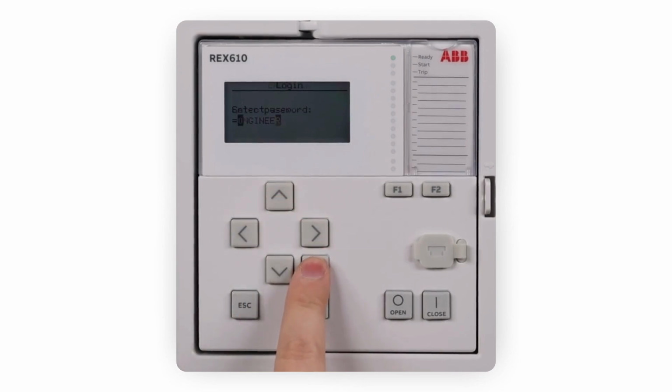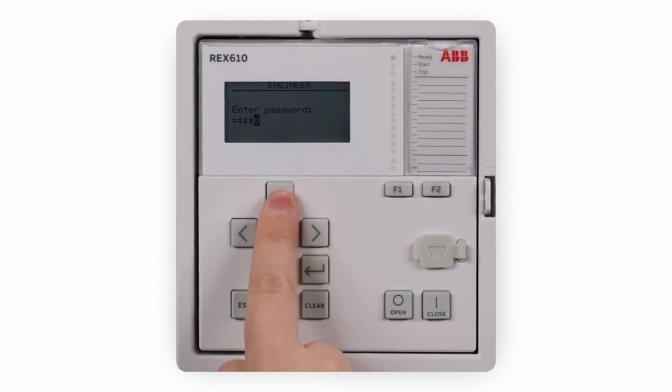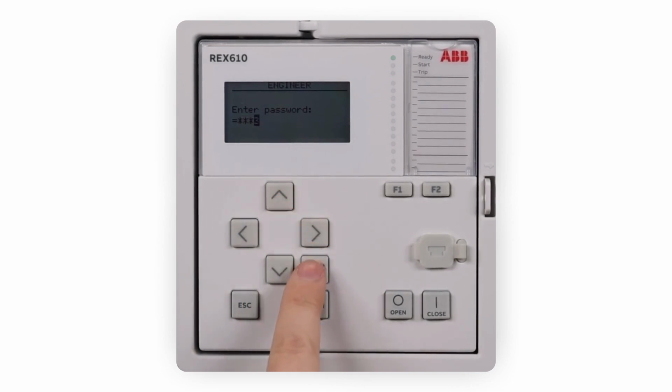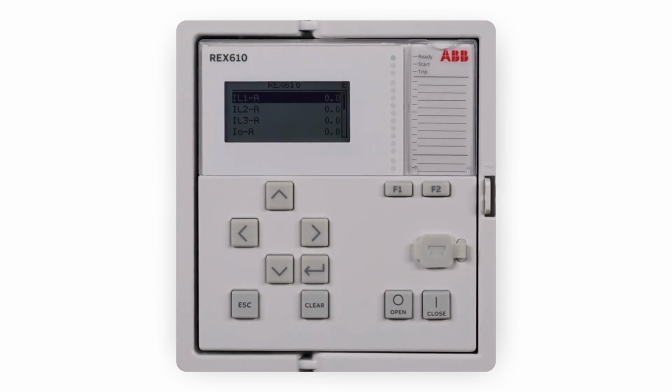Then enter the password when prompted by activating the desired digit with left and right keys and changing the character with up and down keys. Press Enter to confirm the login. To cancel the procedure, press Escape.